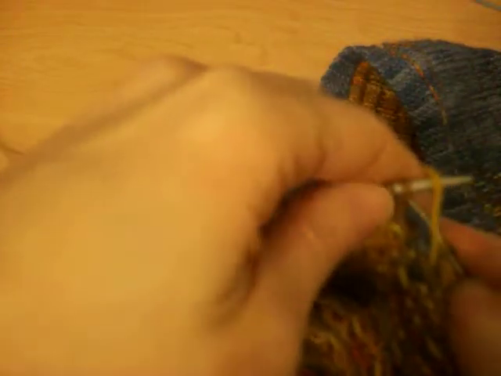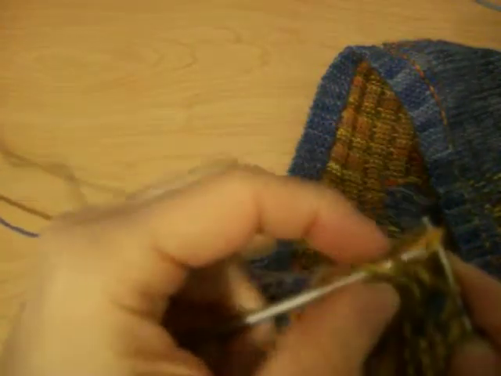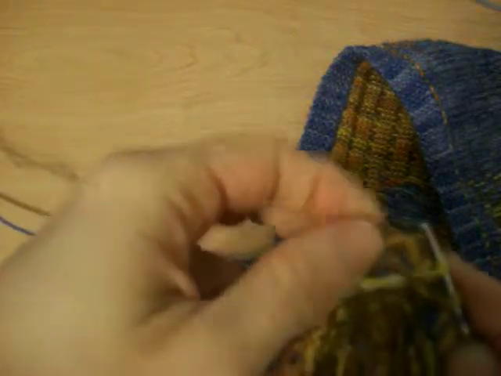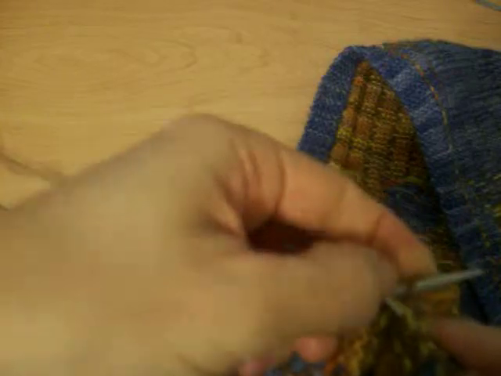And then I'll let the float fall on the main color side and just purl. Okay. The rest of the stitches. Okay, good.